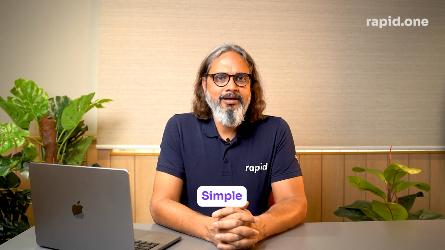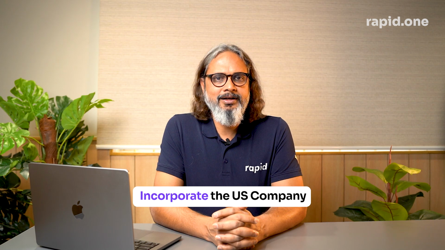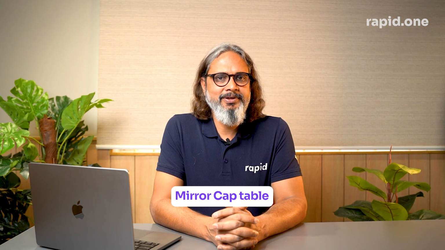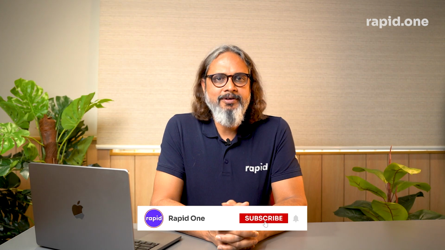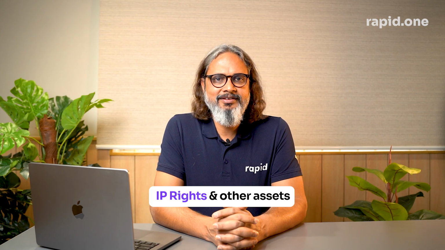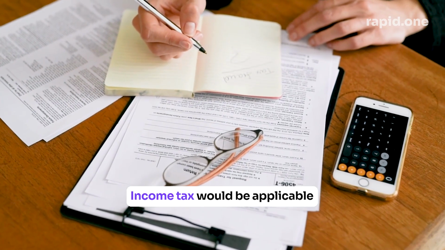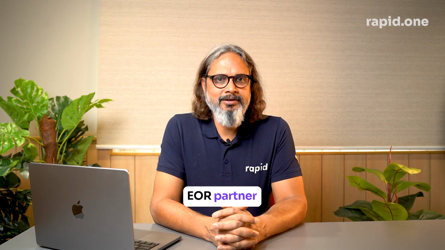Now let's look at what an EOR structure is. The EOR structure is simple: founders will go ahead and incorporate the US company as direct shareholders. You can mirror the cap table from India to the US. After mirroring the cap table, you should assign all the IP rights and other assets to the US company. So that's where the income tax would be applicable. Then you can raise money in the HQ, whatever is needed. And you can find an EOR partner who can help you to build the India team compliantly.